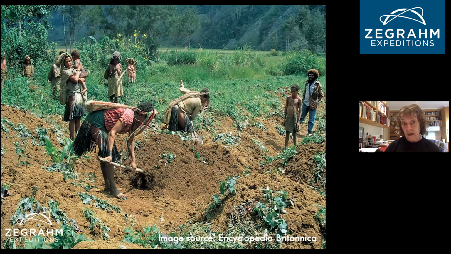As you can see here, women are the main gardeners, and that has been the case right through the whole past. So men may do most of the heavy lifting in the clearing of the gardens, but it is women who are in charge of the cultivation of sweet potato and the raising of pigs. Following pacification, men were lured to work in plantations and often away from their valleys.